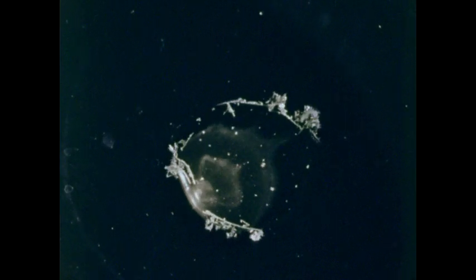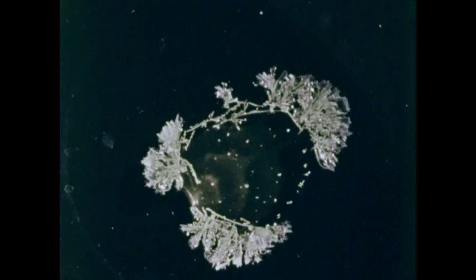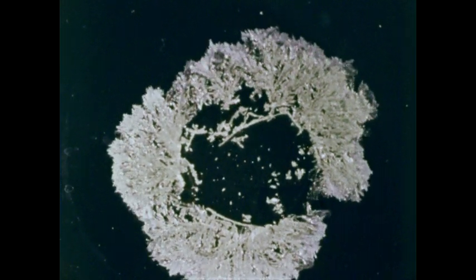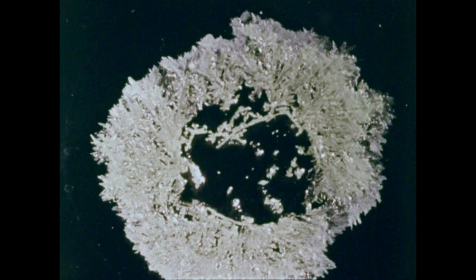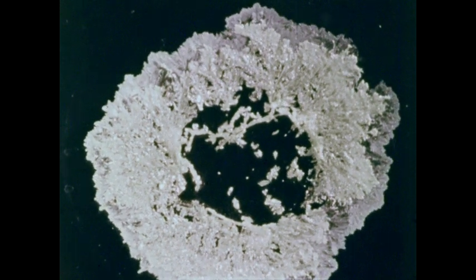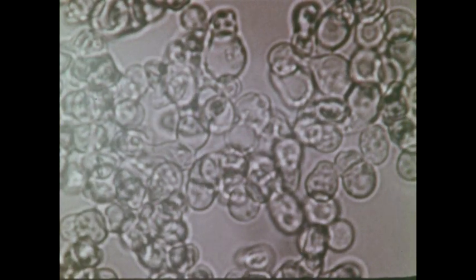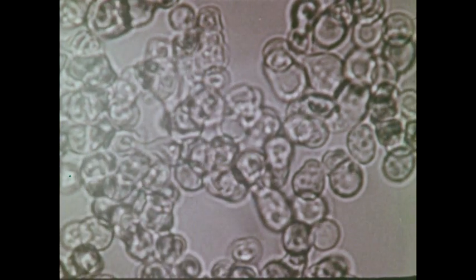Now, here are time-lapse films of sulfur crystals. They too appear to move and grow. But are they alive? No. What then distinguishes non-living things from living organisms? The answer lies in the chemistry of individual cells.